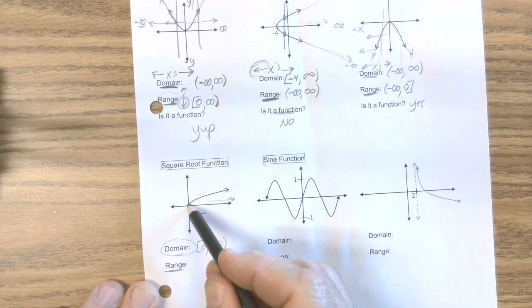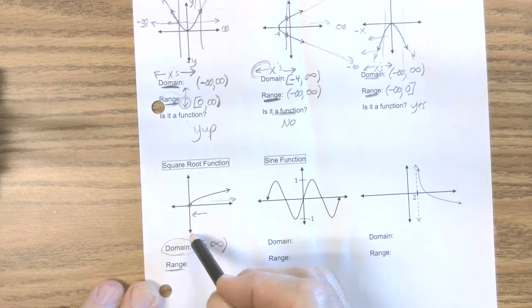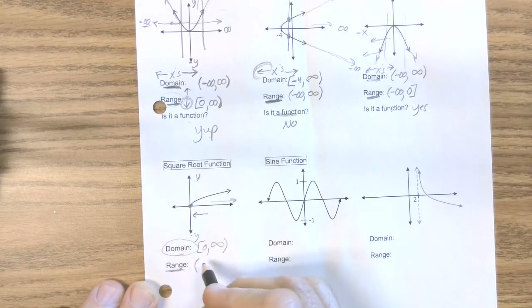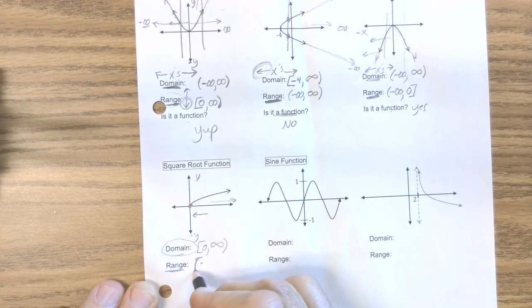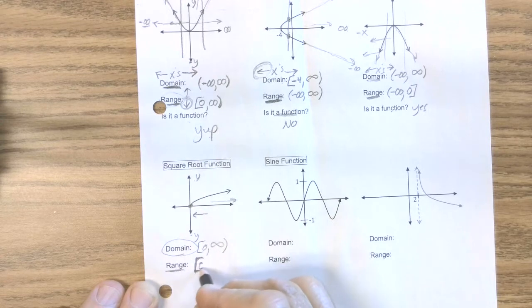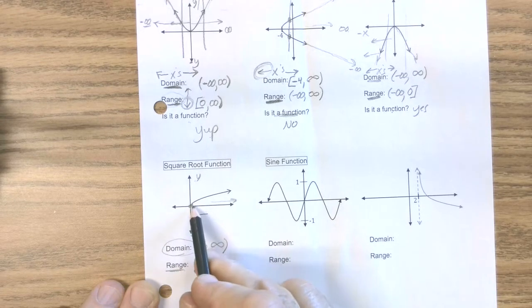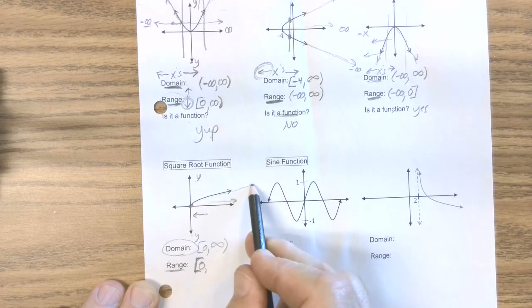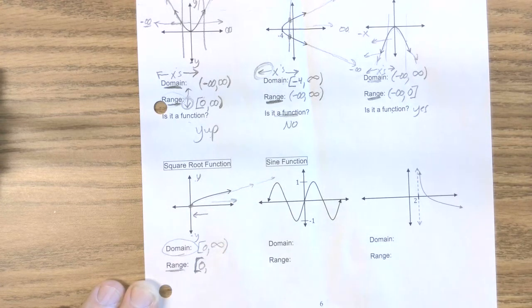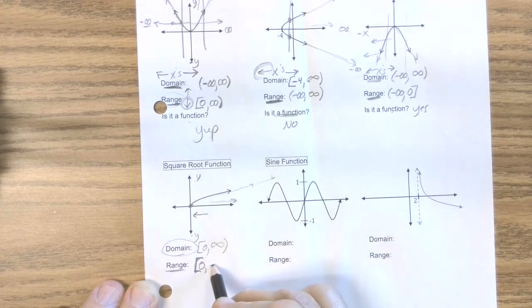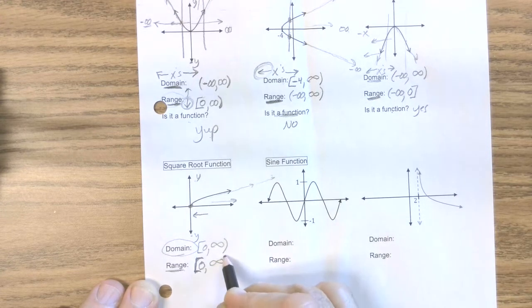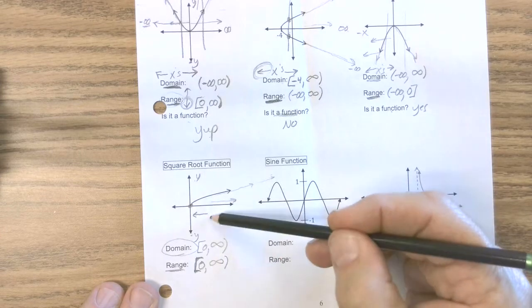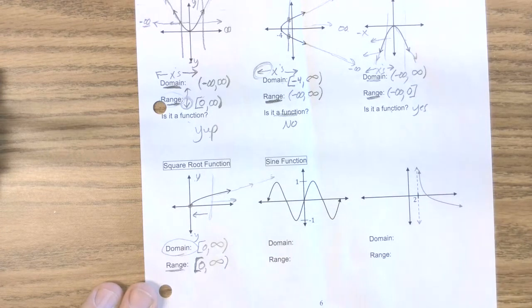Range. How low does it go? Well, if we're talking about my y-axis, it gets down to 0. Whoops. And it touches 0. Almost made a little mistake there. And then how high does it go? Well, it's flat, but it does continue going up and up forever. So eventually, it will reach infinity. And it doesn't ask if it's a function, but yes, it would be because it would just cross it once.